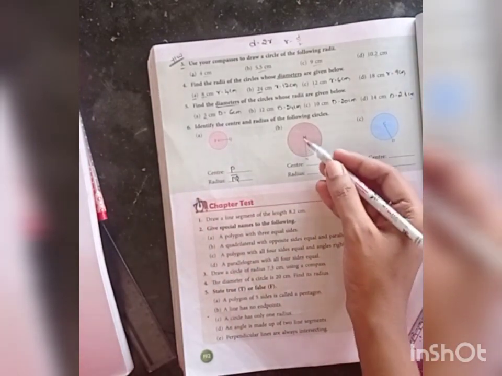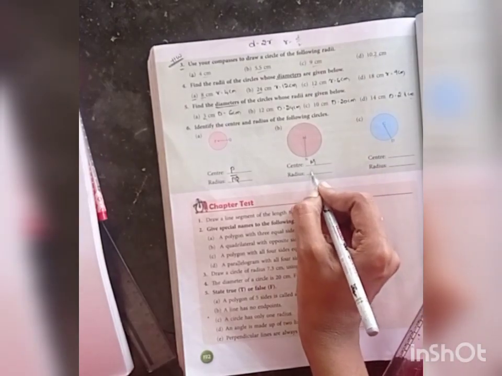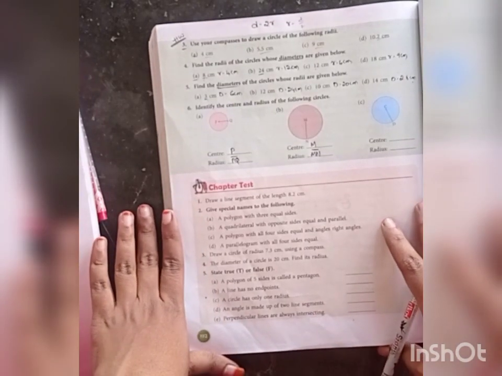In the same way here, M is the center. MN is the radius. So you find out that. Then let's finish this chapter test also.